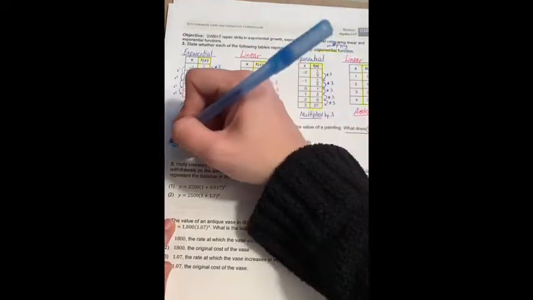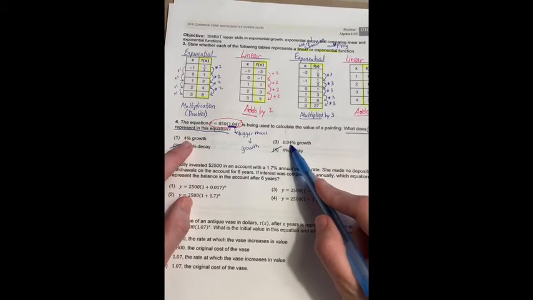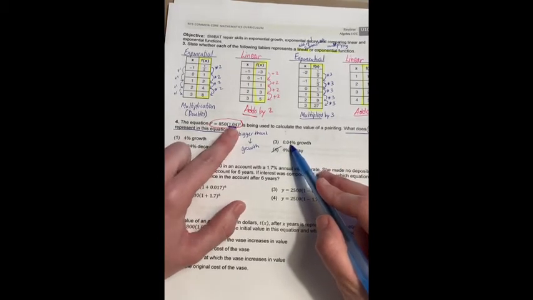So let's get rid of some choices. Well, if I know it's going to be growth, let's get rid of the decay. Get rid of choice 2. Get rid of choice 4. All right, well, is it going to be 4% or is it going to be 0.04%? So now we got to really think about our formula.